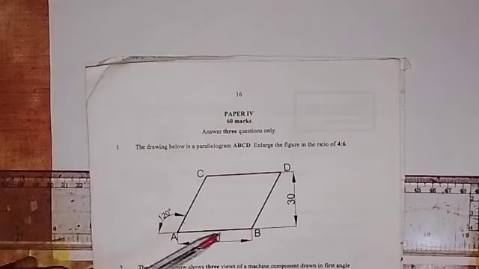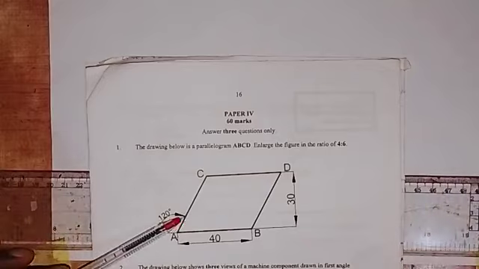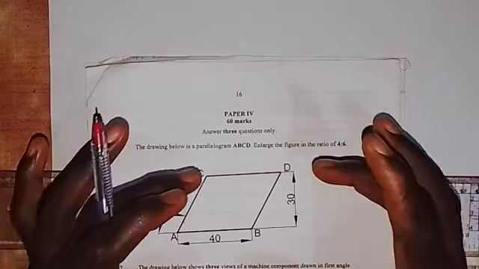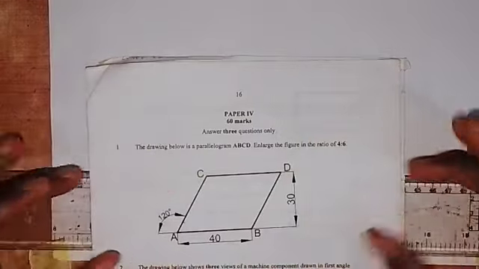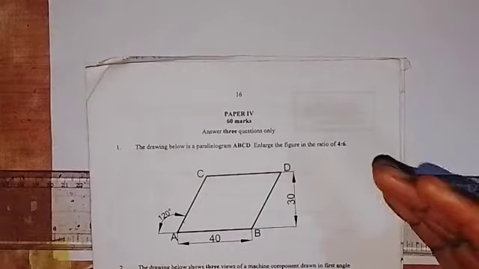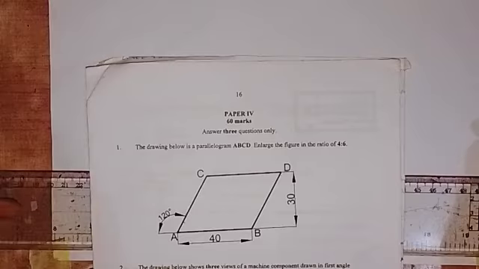Length AB is 40 millimeters, the height is 30 millimeters, and this side AC makes an angle of 120 degrees with the exterior part of the figure. So that means the angle in here is 120 degrees, so the angle inside is 60 degrees. The angle inside here is 60 degrees. So what we are to do is to reconstruct this. Okay, then we'll now use the second method, which is known as the radial line method.